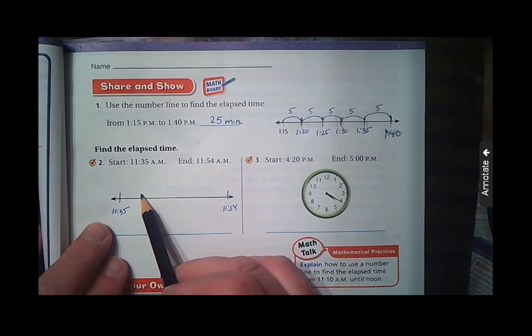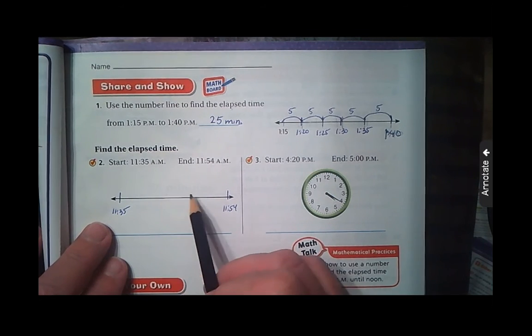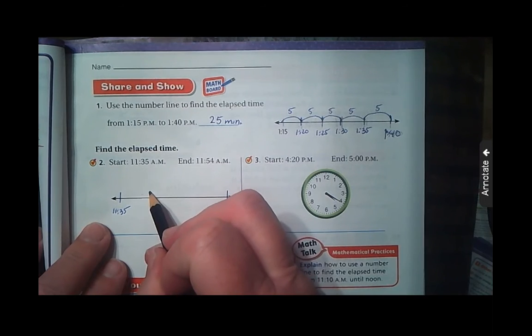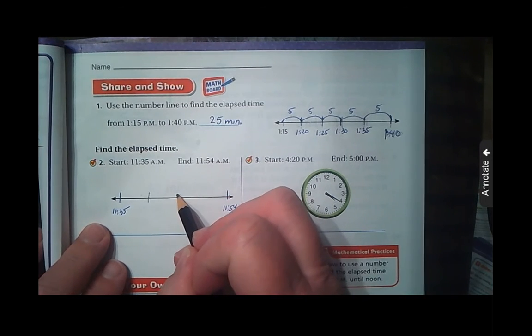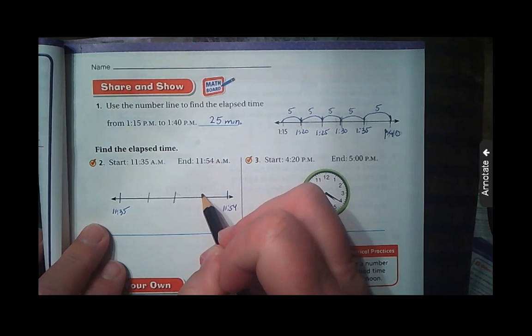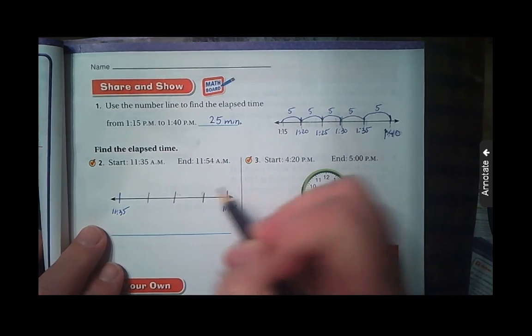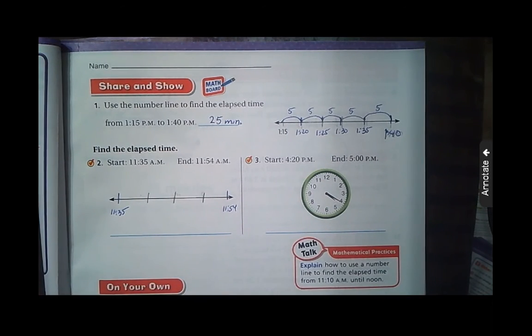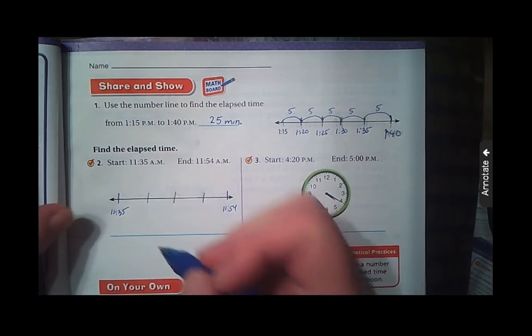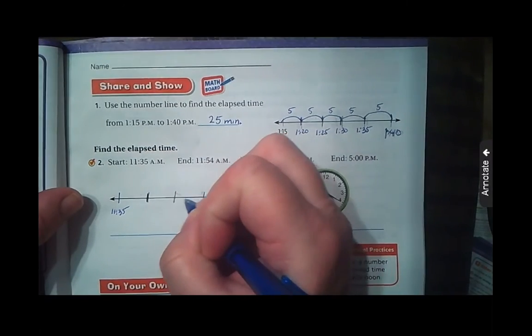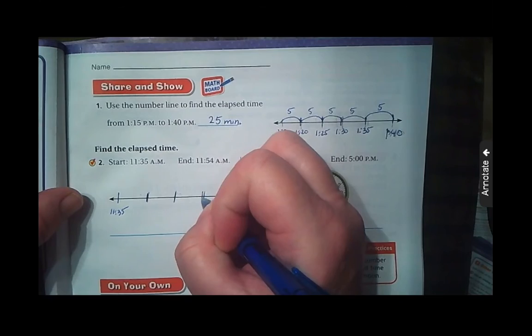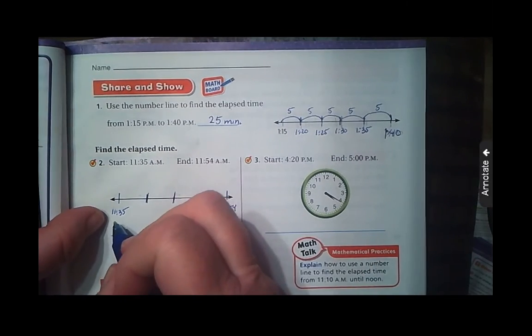So 40, 45, 50. I guess I could do here. More like 40, 45, 50, and then we'll jump by ones. Okay. So first we're going to go by fives, and then we're going to go by ones. Okay.